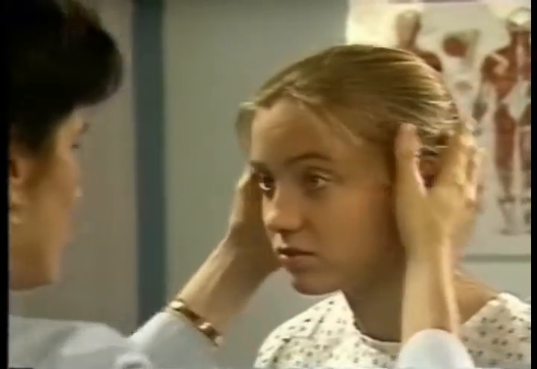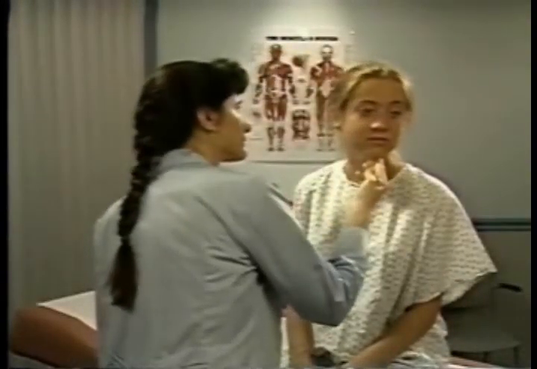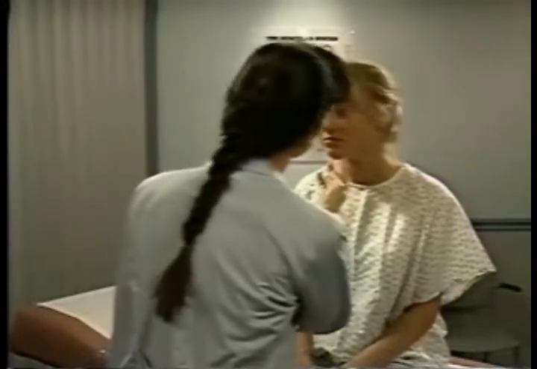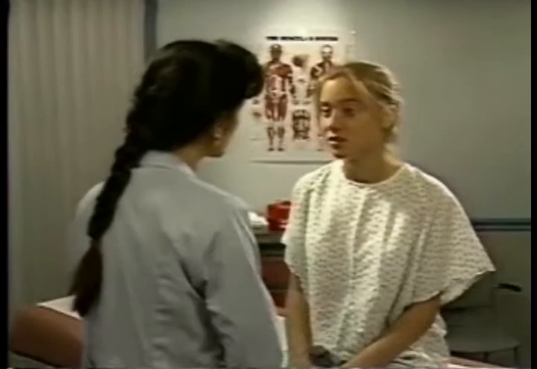When examining the patient's face, observe it at rest and during conversation. Also, assess the color and condition of the skin on the face. Look for skin lesions, scars, masses, edema, and unusual pigmentation or facial hair.